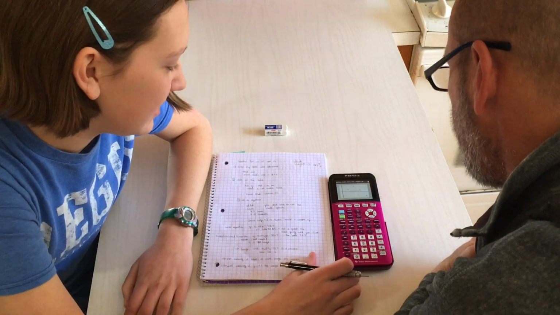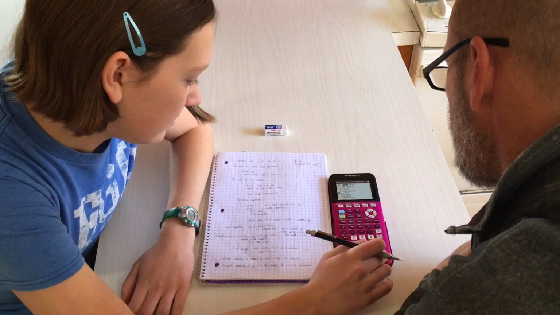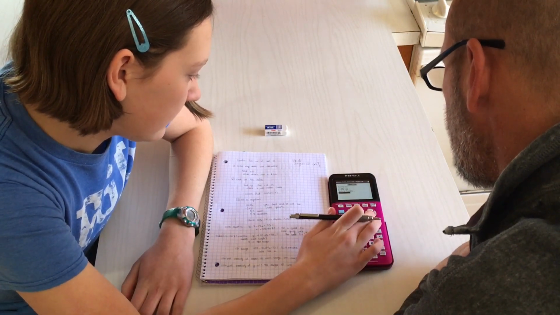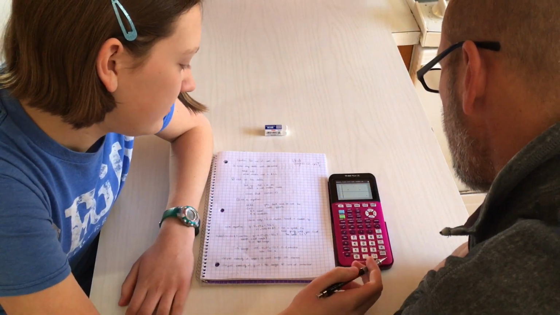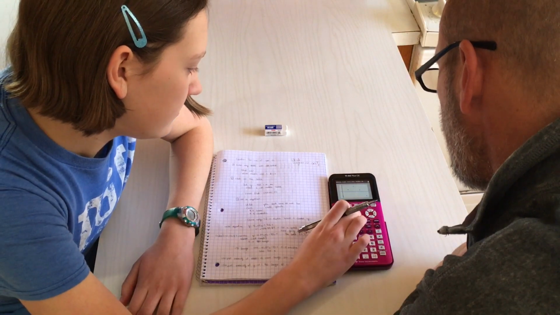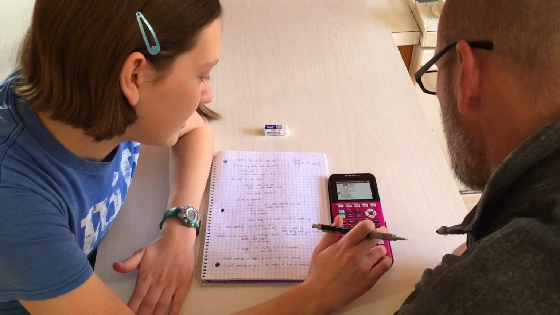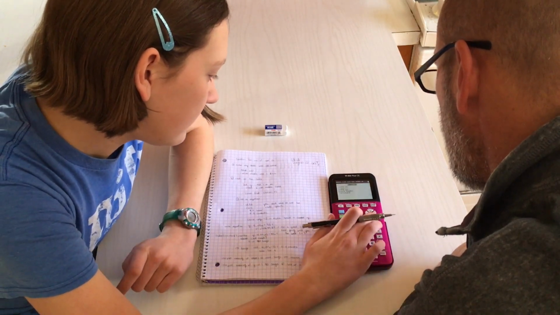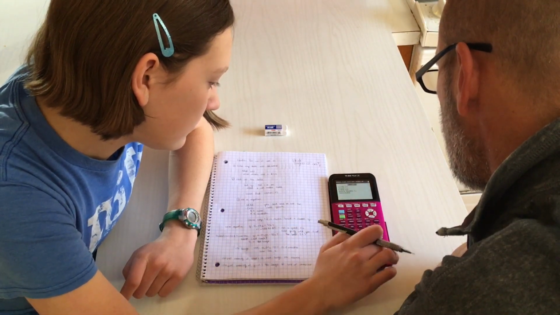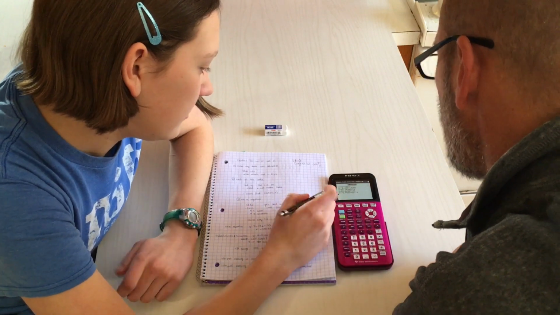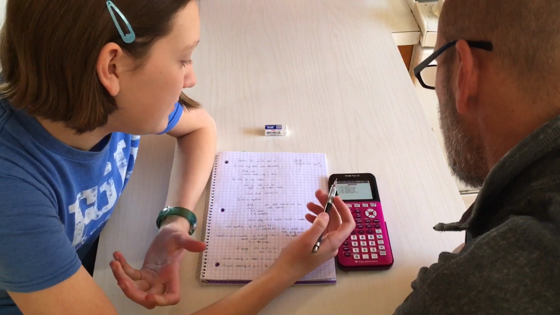So you can go back and change it to quadratic, with Alpha Trace again. That way we know that it is a quadratic, and there's our correct, or closest, line of best fit.